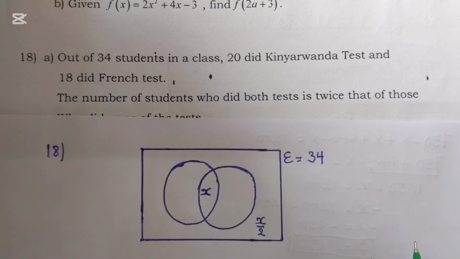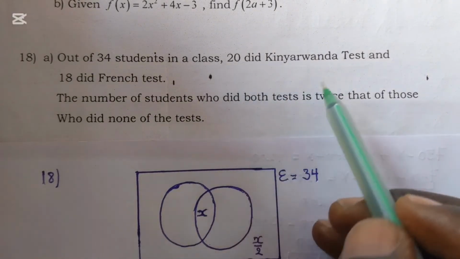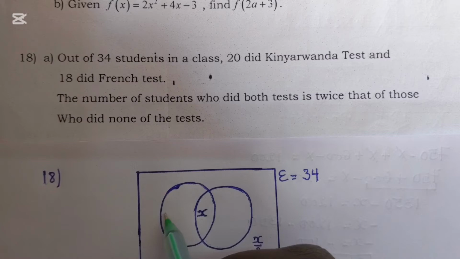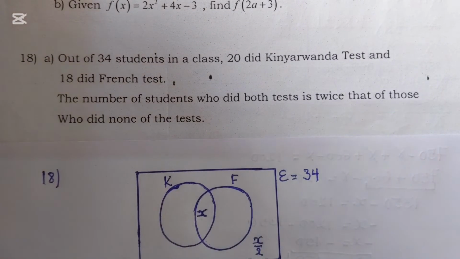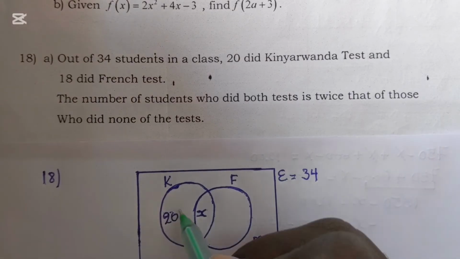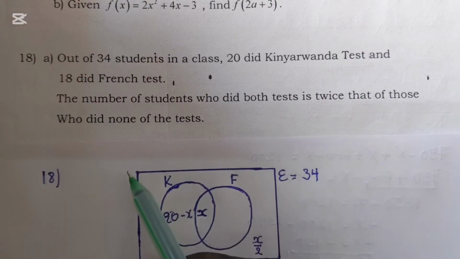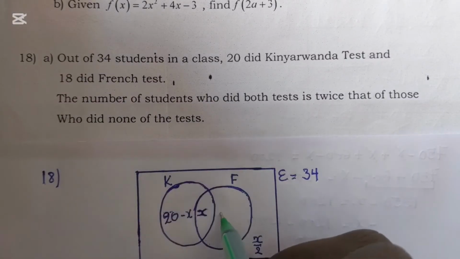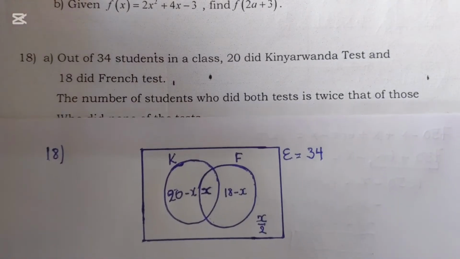On the left we say Kinyarwanda, and this is French. We say there are 20 for Kinyarwanda, then minus x to get Kinyarwanda only. And here we take 18 minus x to get French only.